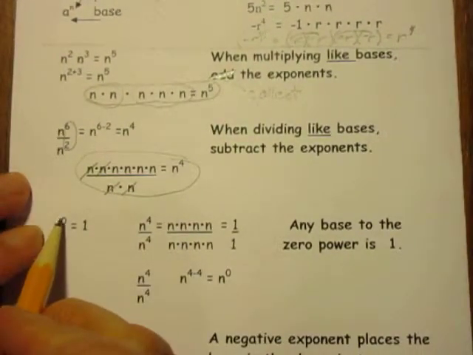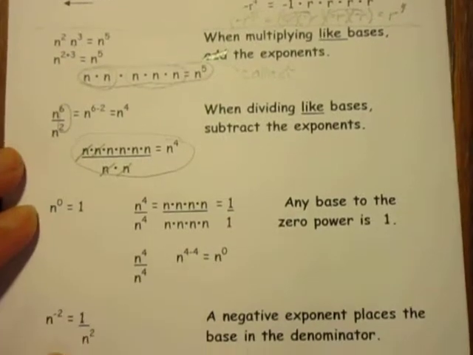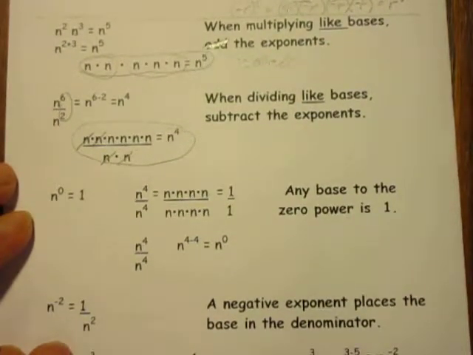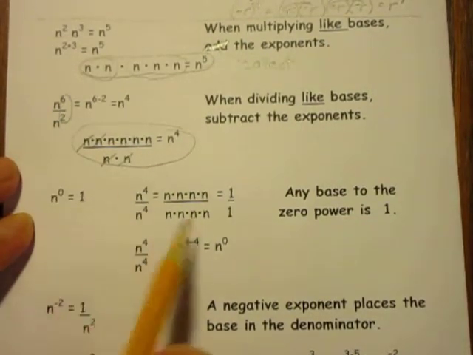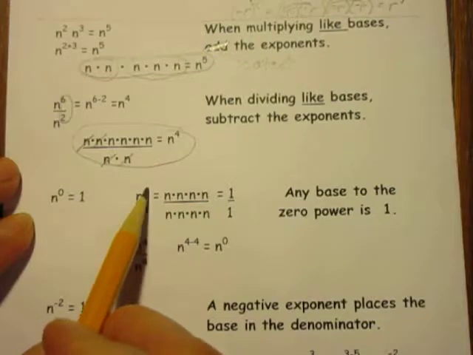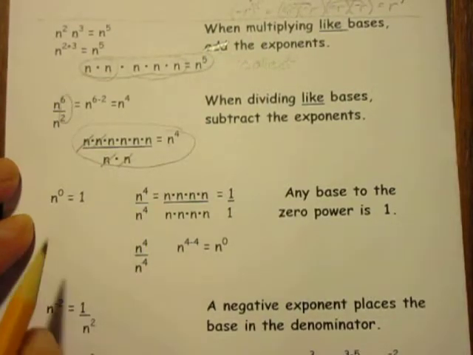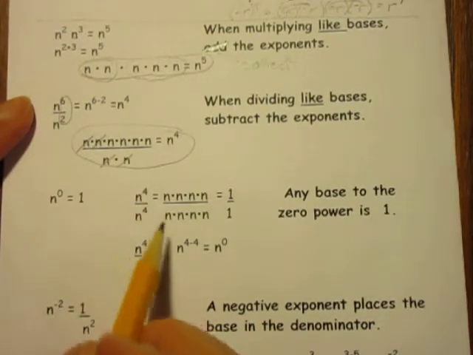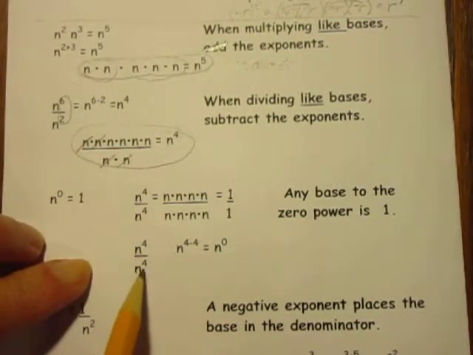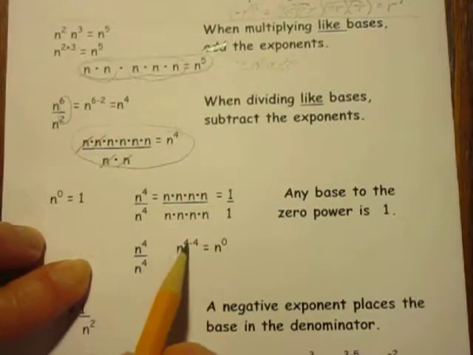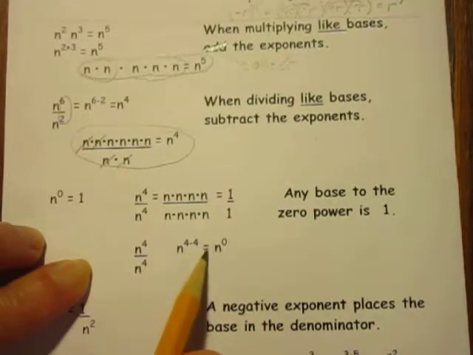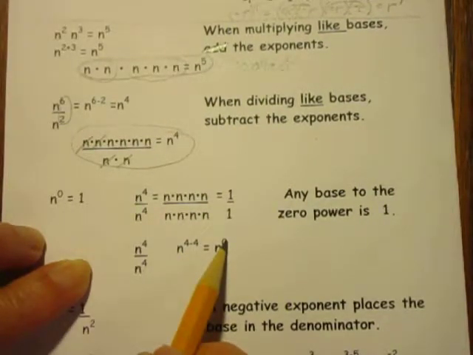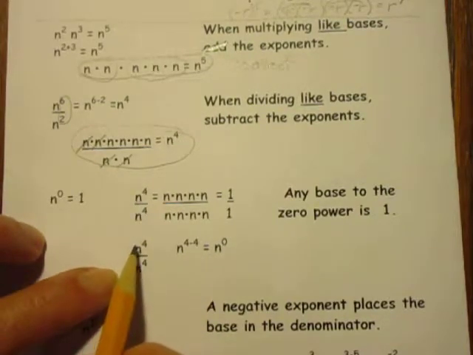Here I've got n to the 0 power is equal to 1. Students usually look at that and say, who the heck made that up? And what for? Nobody really made this up. It just kind of evolved. If I look at this situation, I'm going to prove it over here, that if I have n to the 4th divided by n to the 4th, this rule tells me I can subtract those exponents. So I would have n to the 4 minus 4, which is going to be n to the 0 power. So that's one way I can approach that expression.